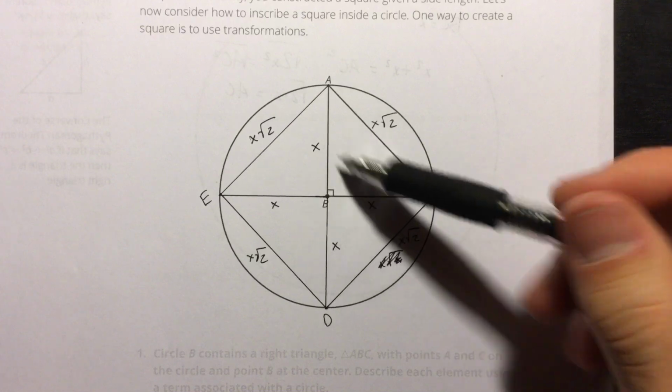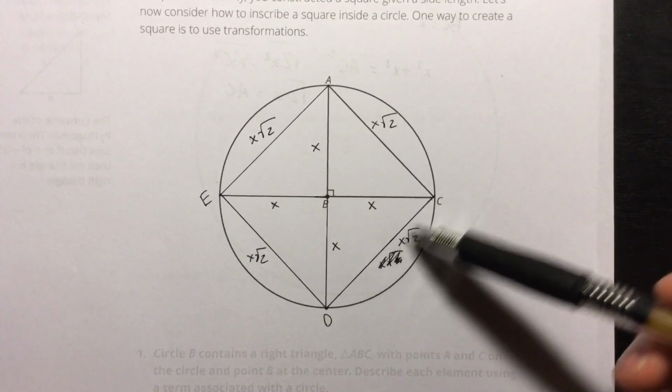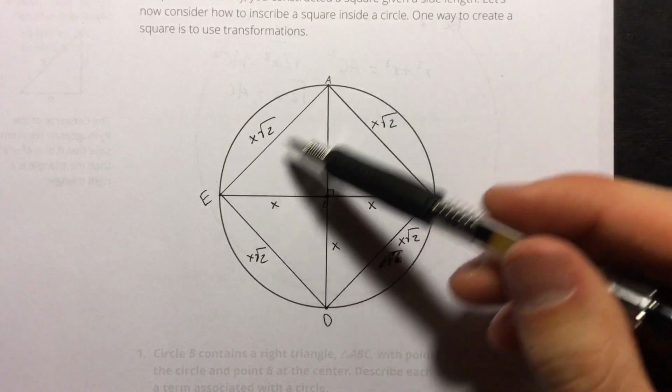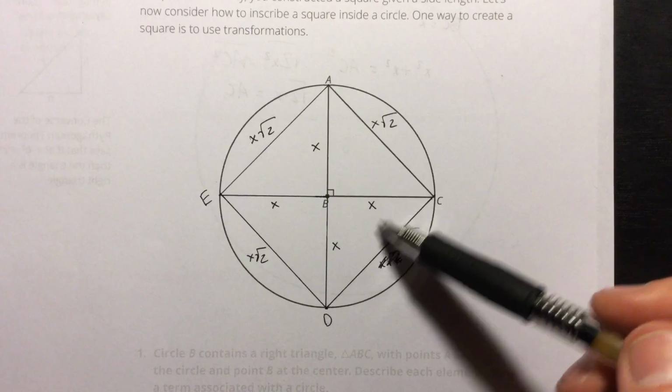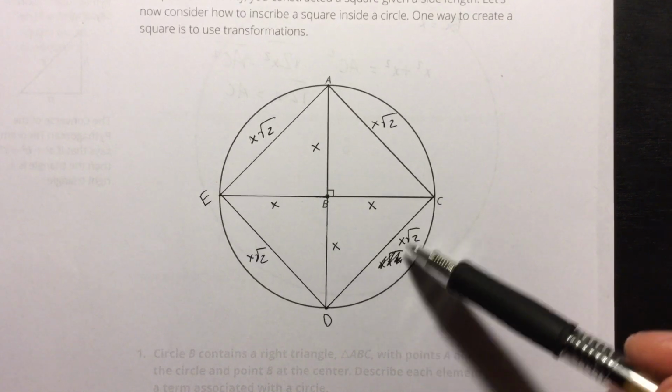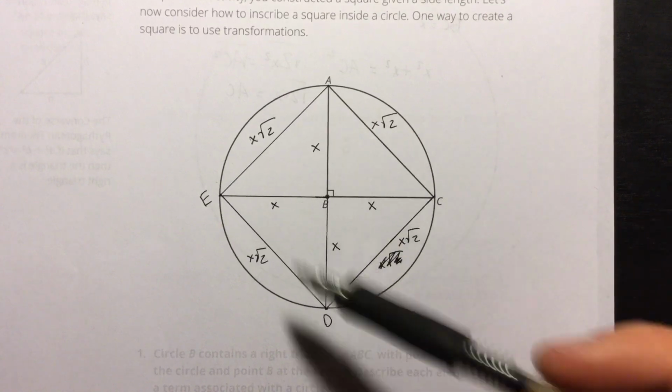Since all of these radii are equal to x, then I know that all of these diagonal lines that we drew here, all of these chords, are also going to be equal to x times rad 2, because we would find them the same way. I'd go x squared plus x squared is equal to this, x squared plus x squared is equal to this, x squared plus x squared is equal to this. Those would all give me the same length. So I have my lengths.